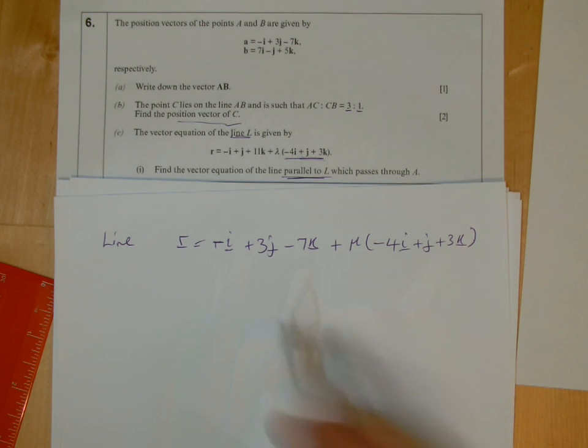And we're done. We can group the i's, j's and k's together as we normally do, but that's essentially it.